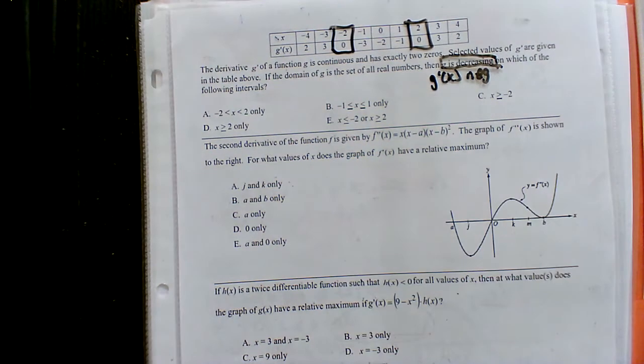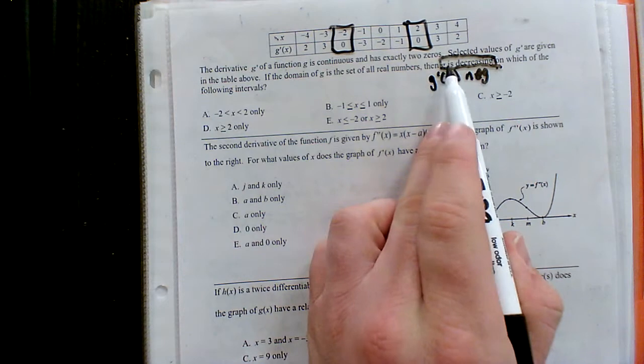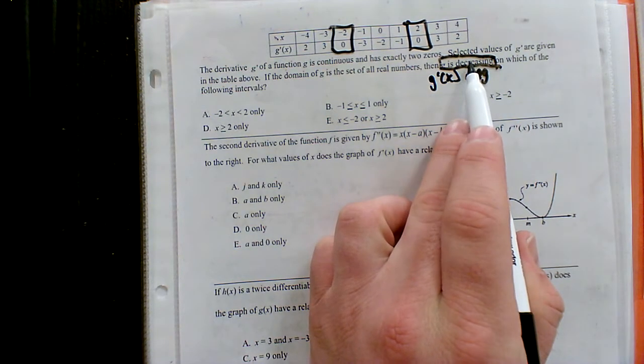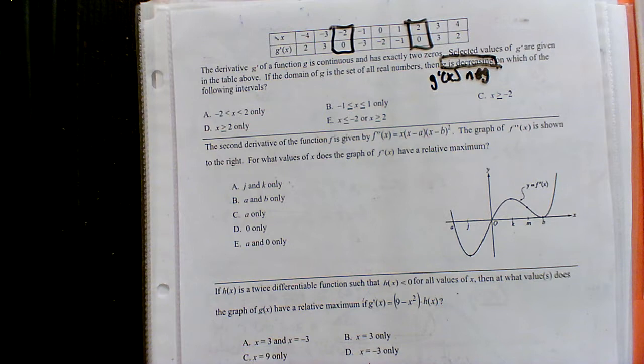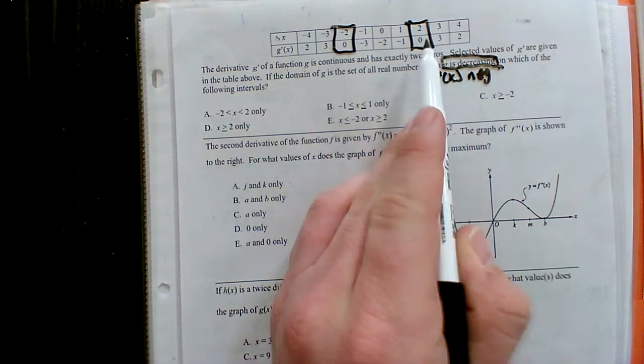So if you're reading through a problem, maybe write yourself some notes when you're trying a problem like this. It may help you out. So we know g, the original, is decreasing. If I take the derivative of something that's decreasing, I know the derivative will be negative. So now go back to your table. Where's the derivative negative? From where to where? Because we're talking about an interval. Steve? From -2 to 2.